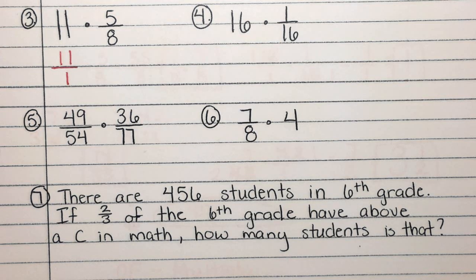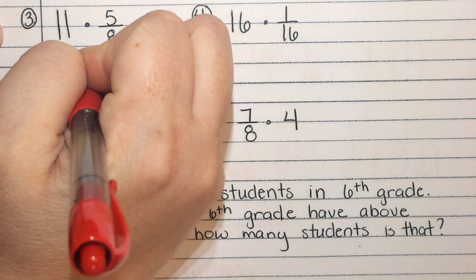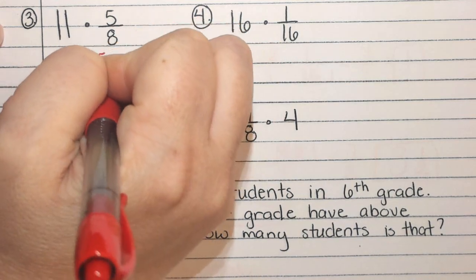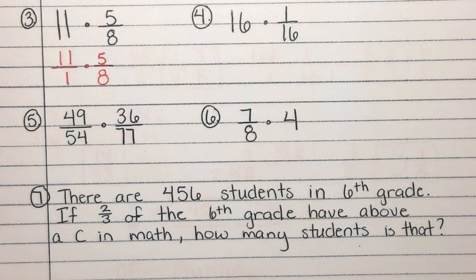What's 8 divided by 1? 8. What's 5 divided by 1? 5. What's 16 divided by 1? 16. So if I have a whole number, all I have to do is put a 1 on the bottom because it's going to be whatever's on top. So I made that 11 over 1. Do I have to do anything to 5 and 8? Nope. We don't have to make anything match.